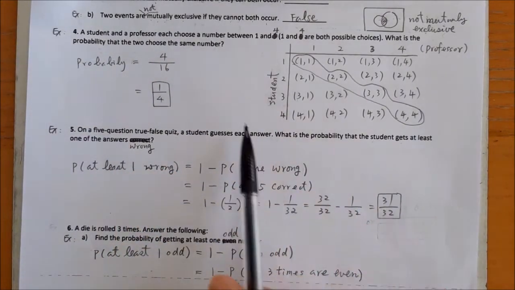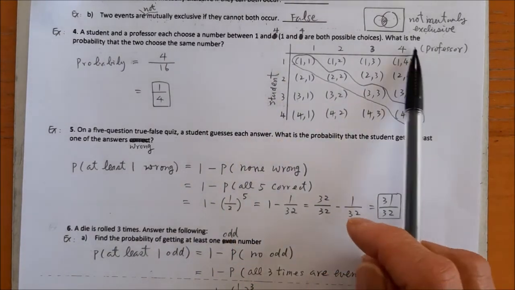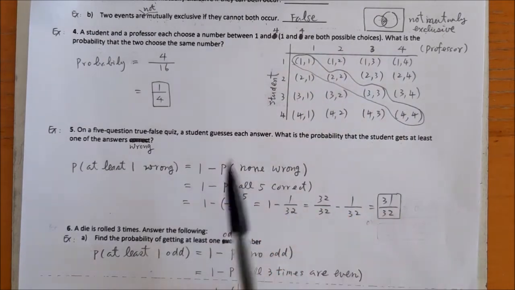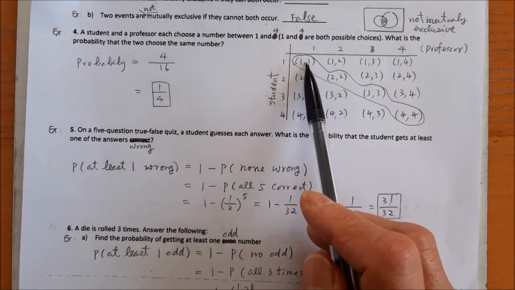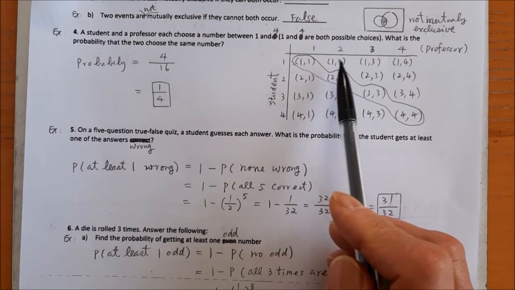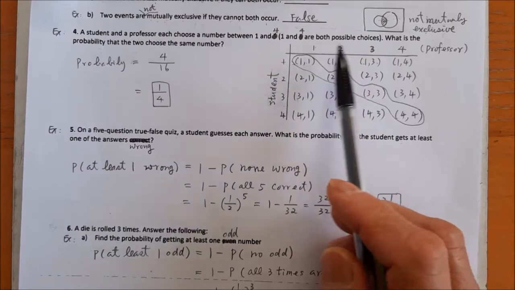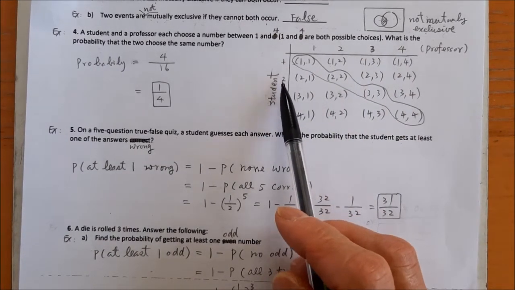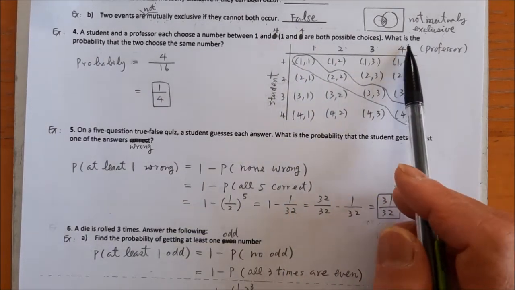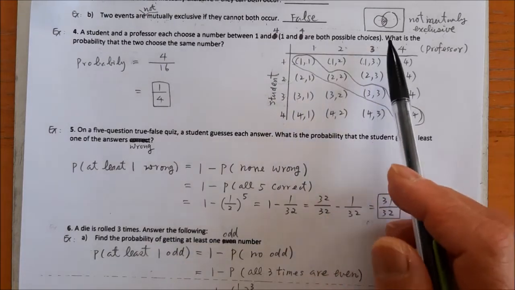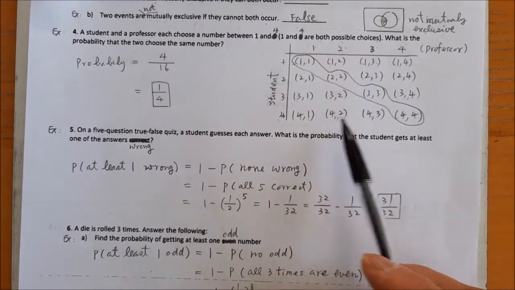So you can list out this table. Student choose number 1, 2, 3, 4. Professor choose number 1, 2, 3, 4. So the outcome will be student gets number 1, professor gets number 1. Student 1, professor 2. Student 1, professor 3. Student 1, professor 4. Or student gets number 2, professor gets number 1. Or 2, 2, 2, 3, 2, 4. 3, 1, 3, 2, 3, 3, 3, 4. 4, 1, 4, 2, 4, 3, 4, 4.